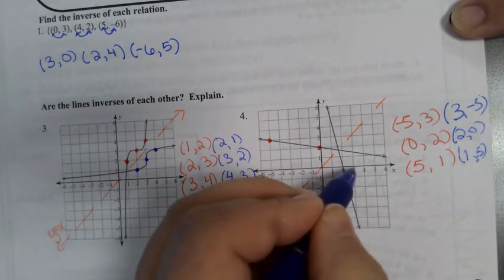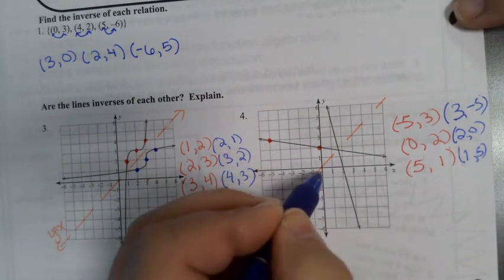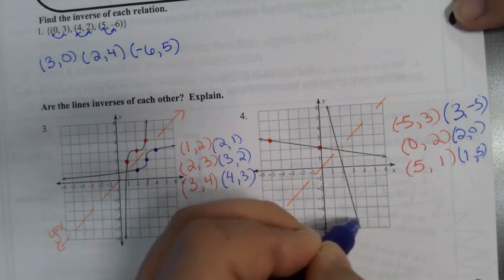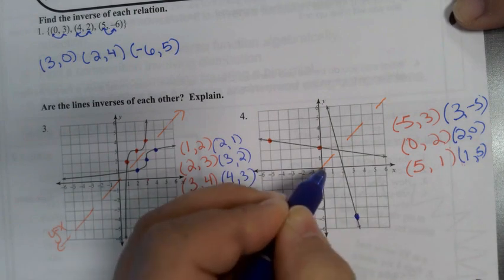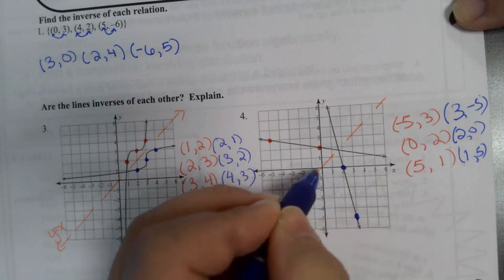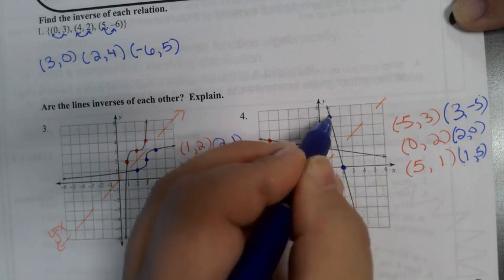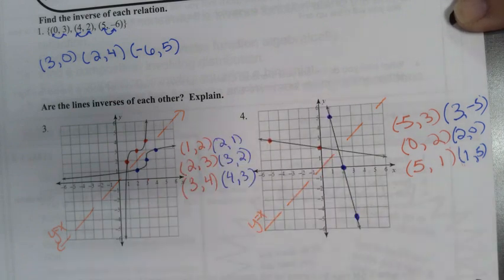3 and -5, 2 and 0, 1 and 5. Those are all on the other line, so both of these are inverses.